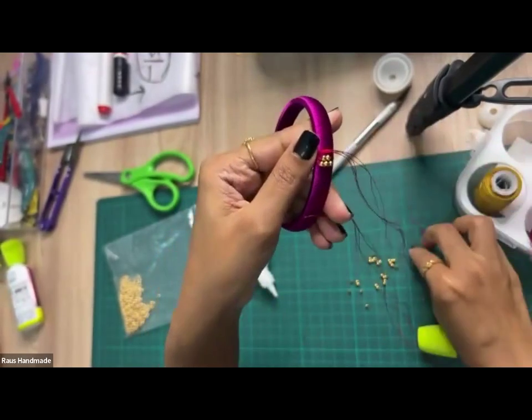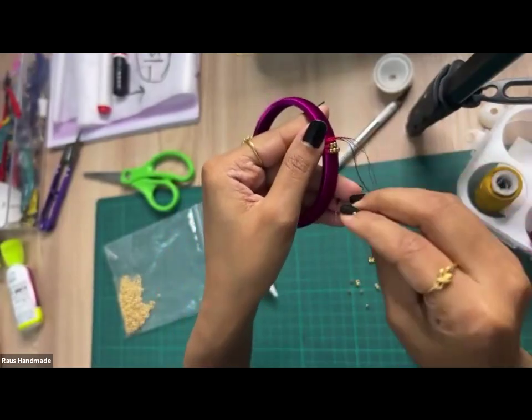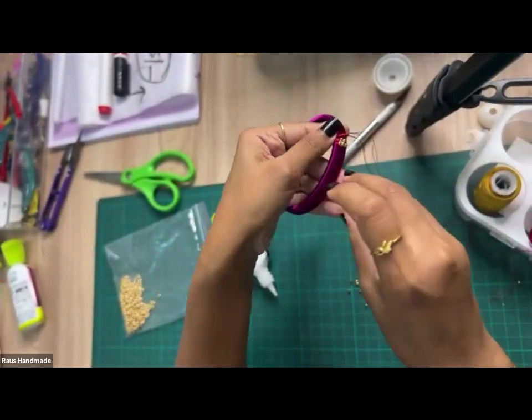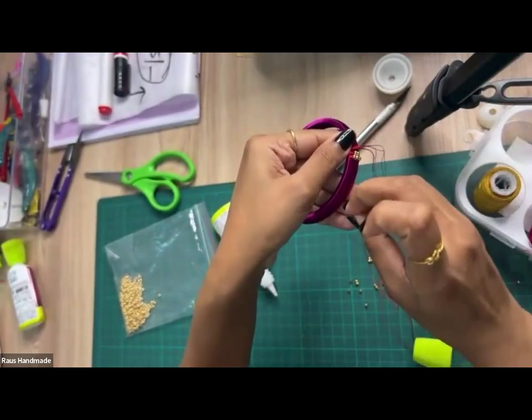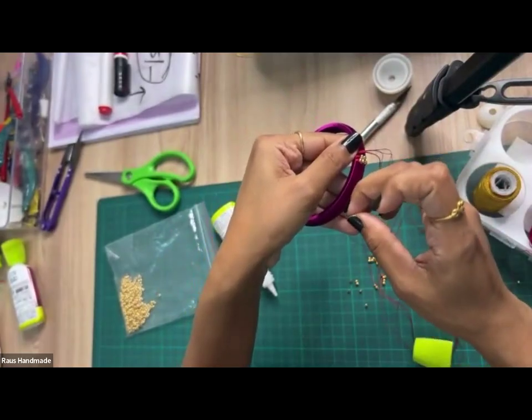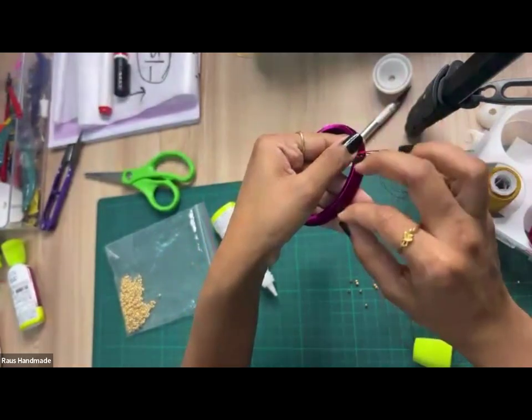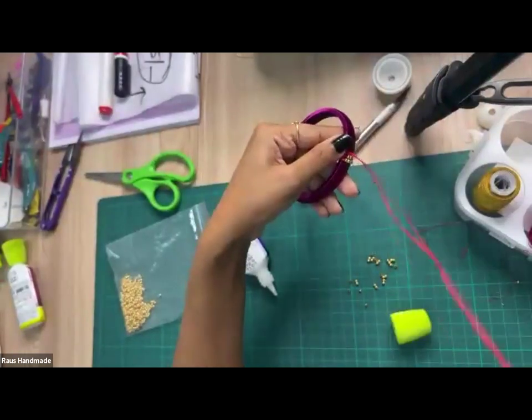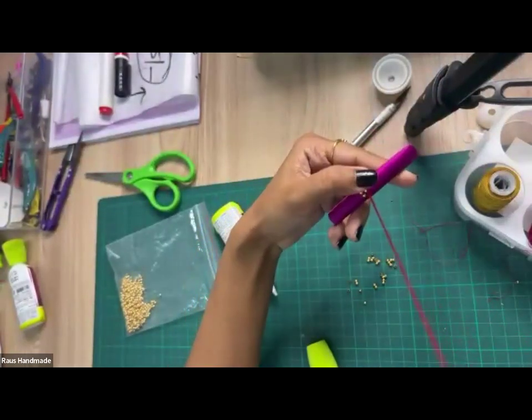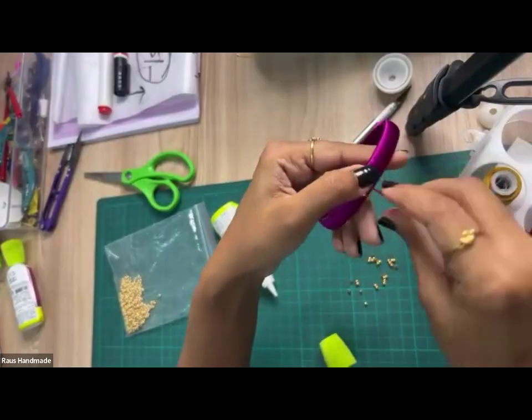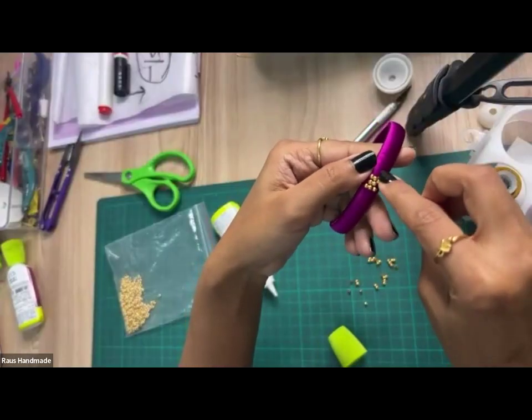Again, I'm going to add 3 beads. You can just apply glue. I'm not applying glue anymore.